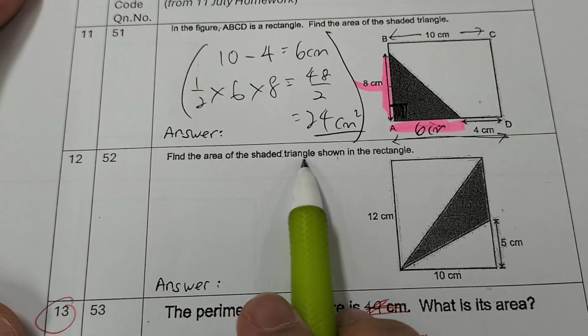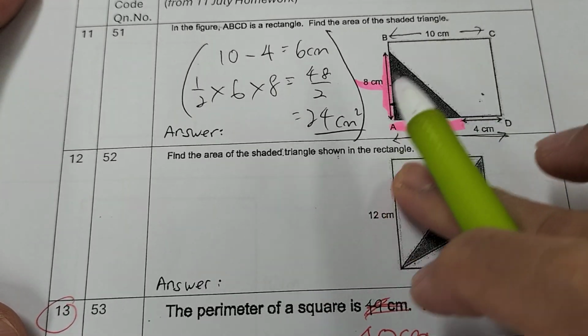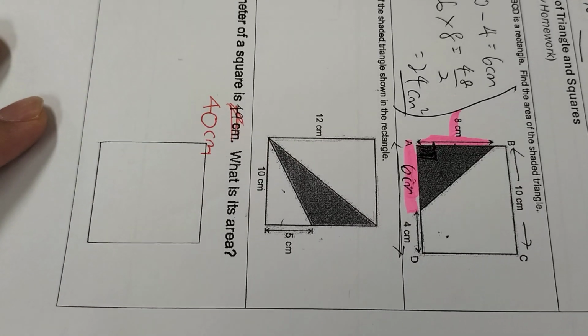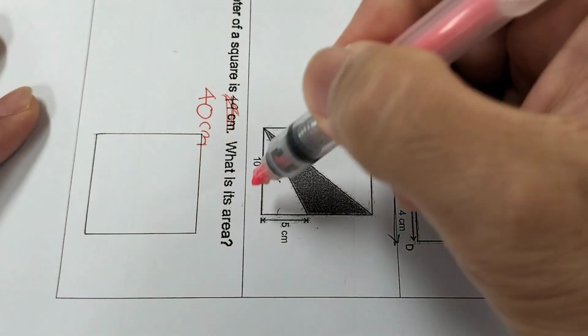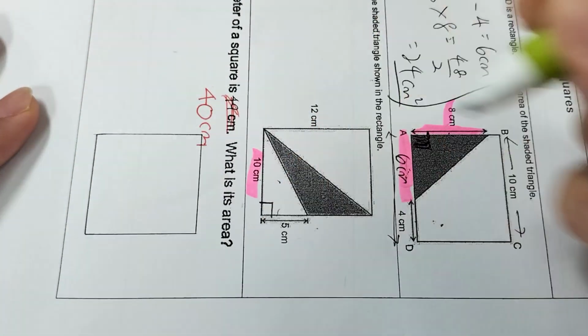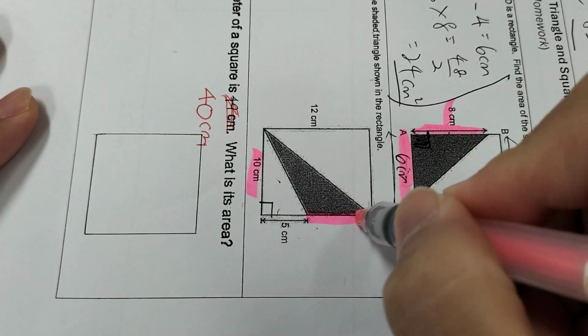Find the area of the shaded triangle as shown. This is similar to this question. They just rotated this whole shape this way. Alright, so let me put it in this way for you to see. This is the height. Height is given. This is the height. Now where's the right angle? This is the right angle. And where's the base? This portion here is the base.